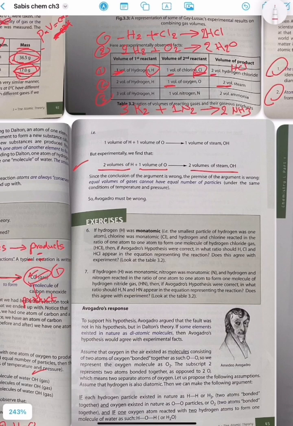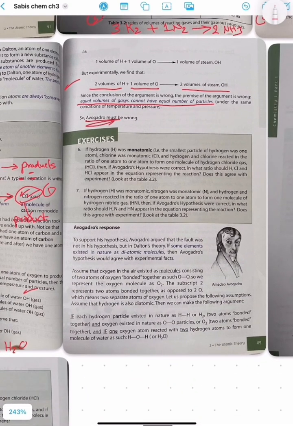So this is incorrect. When he said equal volumes of gases, can they have the same number of particles under the same conditions? No. So the real thing is equal volumes of gases cannot have equal number of particles under the same conditions of temperature and pressure. So Avogadro is wrong. So what do you think? Will Avogadro just say, okay, you have proven me wrong, and say nothing? I don't think so. So what did he do?